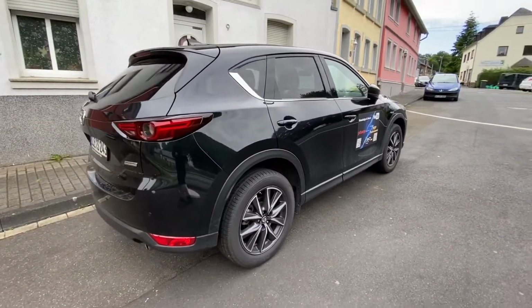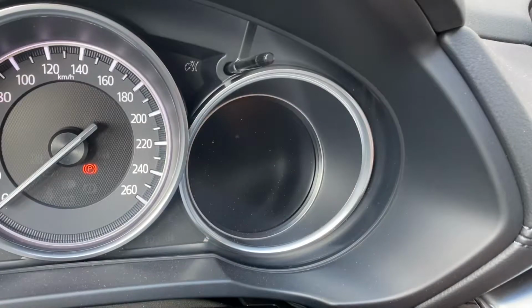It is really often a part of a big car SUV here. Let's have a seat at the driver's side and we have a look at our information display. It is on the right side in front of you.